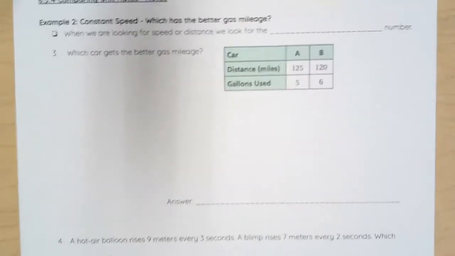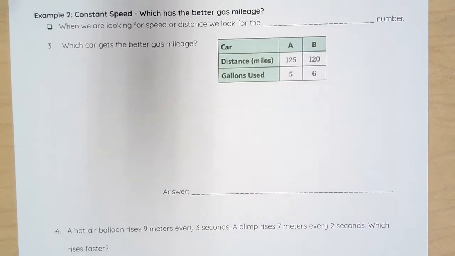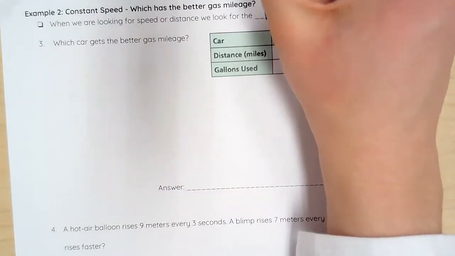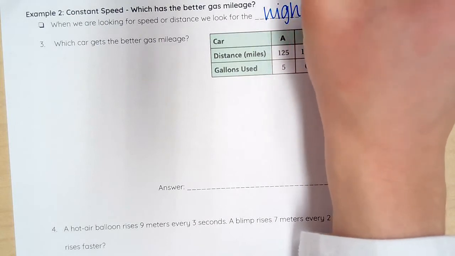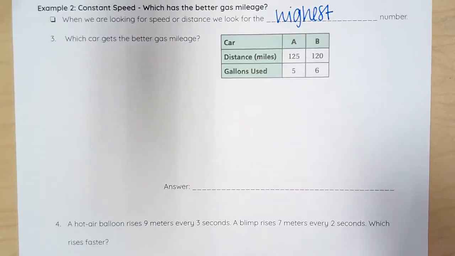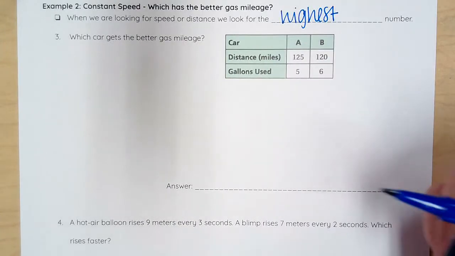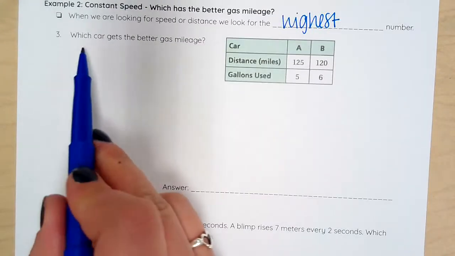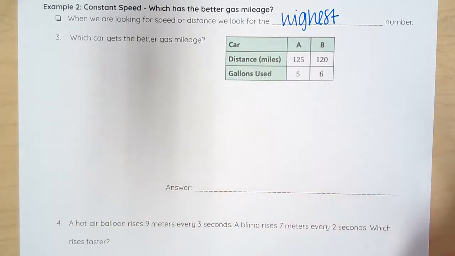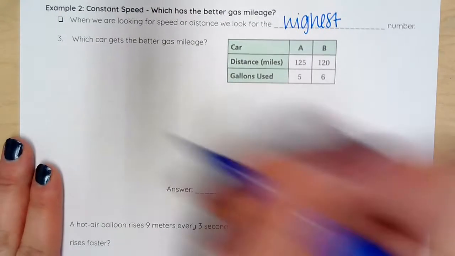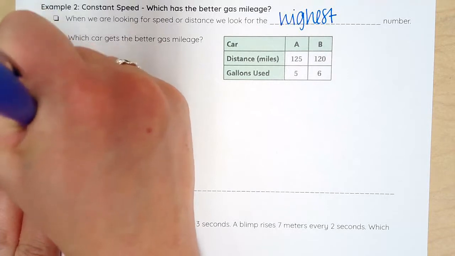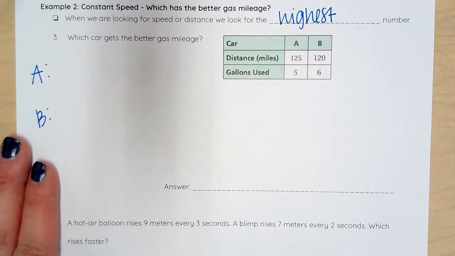Let's look at something else. Gas mileage. Now, when we're looking for speed or distance or gas mileage, we actually want the highest number. I want to get farther on one tank of gas or 1 gallon of gas. So it says, which car gets the better gas mileage? Well, let's set up A and B. What am I comparing here?